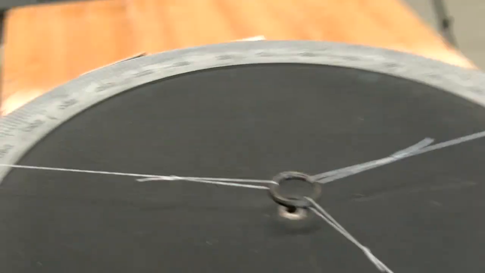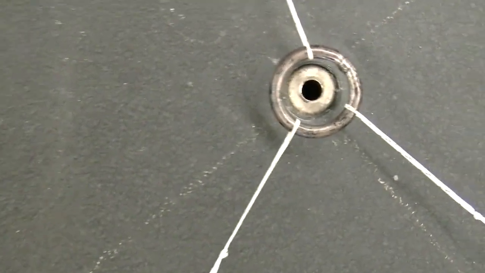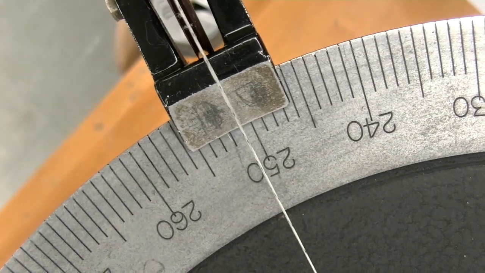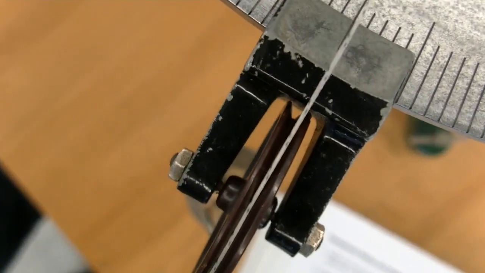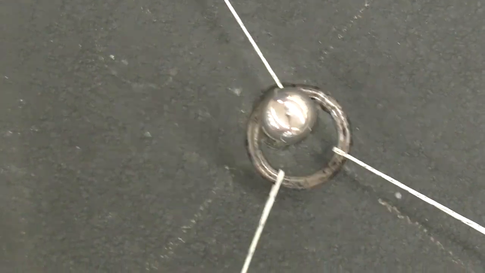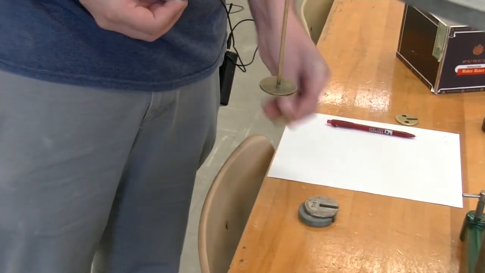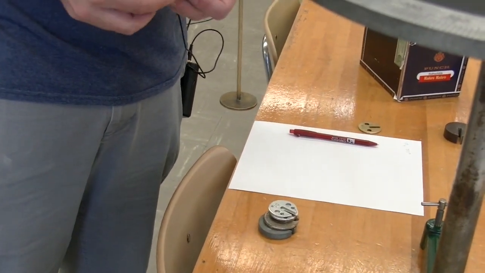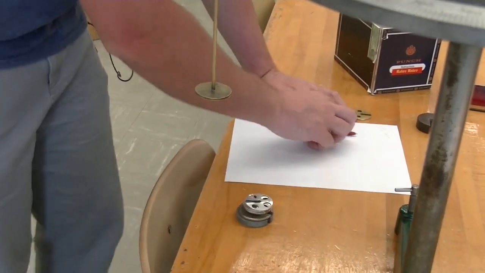So let's write down what we got here. I'm just going to write it on the back of this sheet of paper. So I've got an angle of 251 degrees. So theta 3 equals 251 degrees. Let's see what our total mass on here is. So I'll put the pin back on so that I can take this off and count it. So I had the 50 for the mass hanger, plus 100 is 150, plus 50 is 200, plus 20 is 220, plus 5 is 225, plus 5 is 230, and then 5 single, so 235. So I had 235 grams.